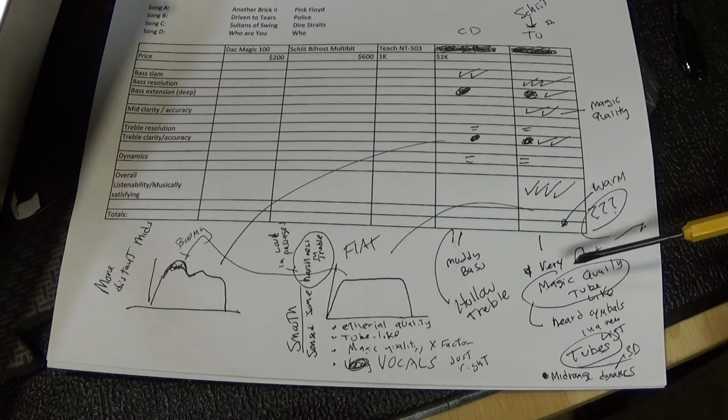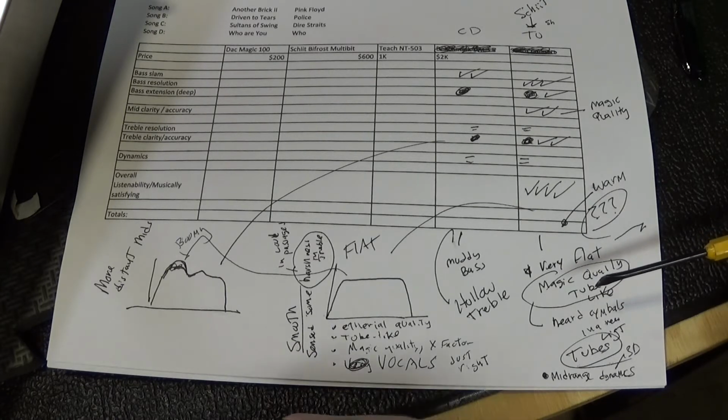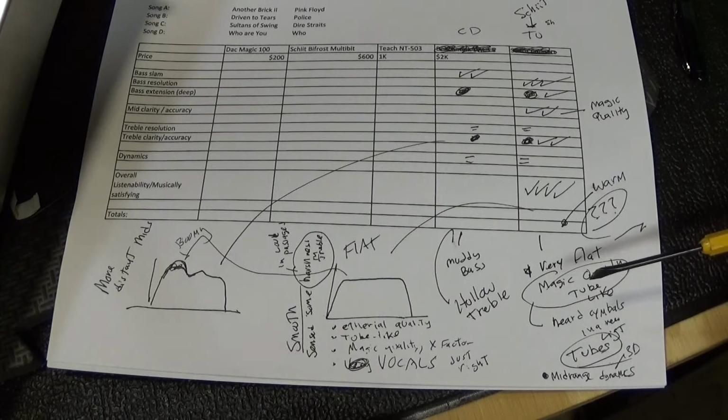With the Schiit, my first impression was that the frequency response, or the way it presented its frequencies relative to each other, was extraordinarily flat. I felt that everything was presented the way it should be. Nothing was emphasized or de-emphasized in any manner, too much or too little. I felt if there's such a thing as perfection, I think it achieved it. Again, I wrote down, stream of consciousness: magic quality, tube-like. I heard cymbals in a new light.